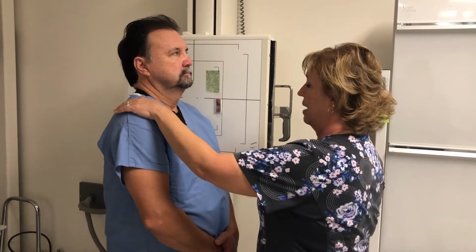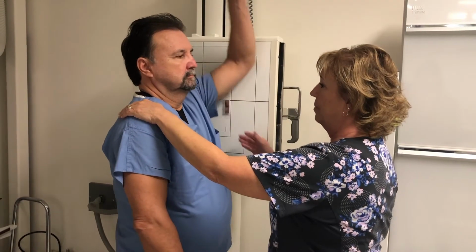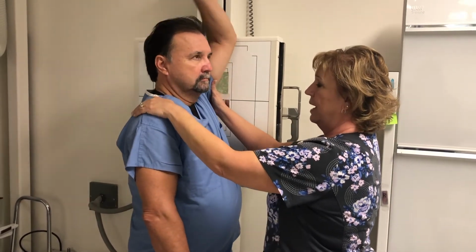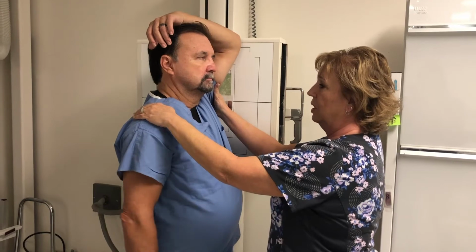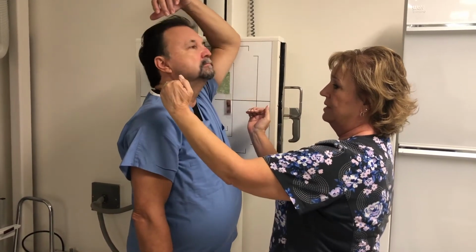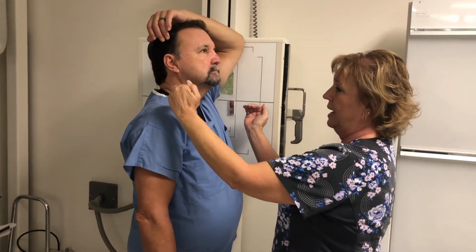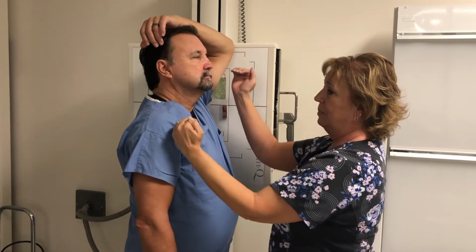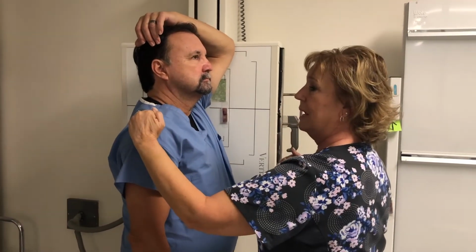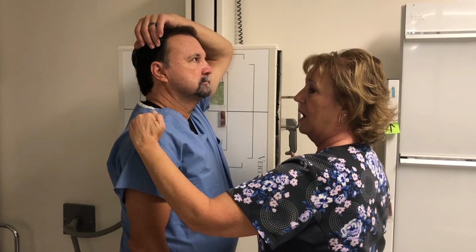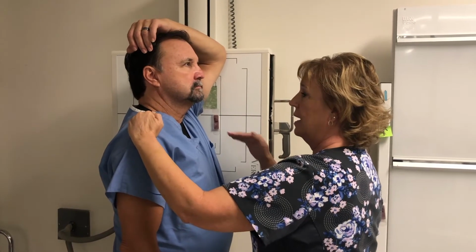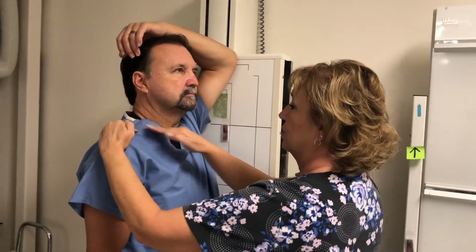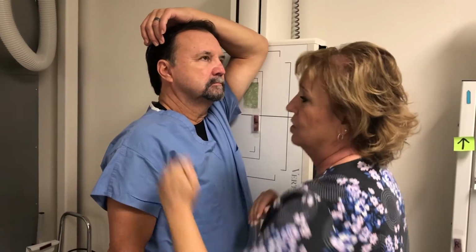We'll talk about it more when we talk about thoracic spine, but in conjunction with a C-spine, I would have him raise his left arm above his head. His right arm is now below, and what we've done is taken the humeral heads and separated them. So now I should be able to see over the top of his right shoulder and underneath his left shoulder and see the C7-T1 junction.